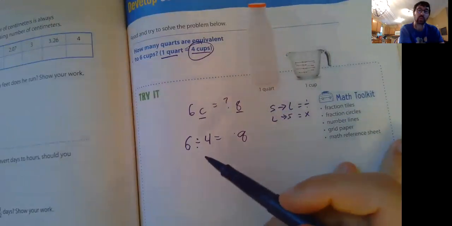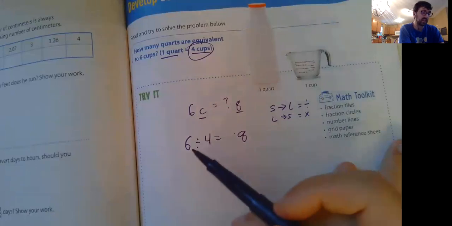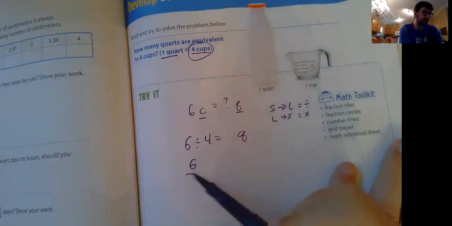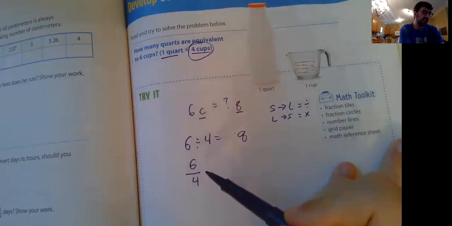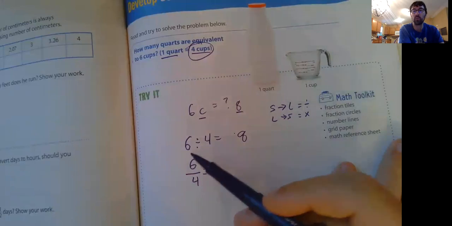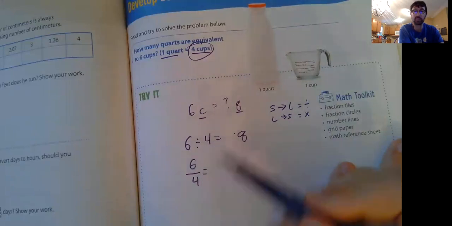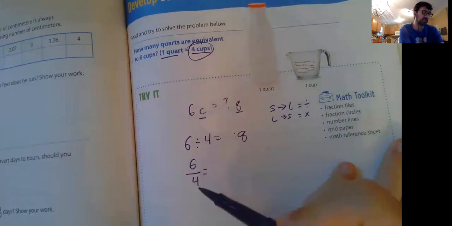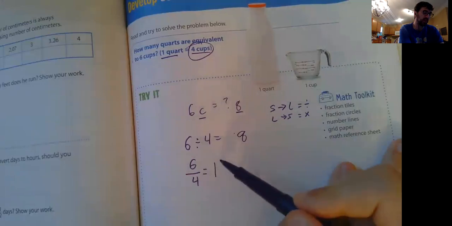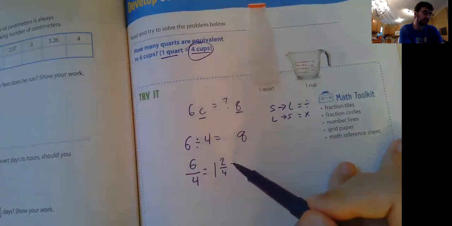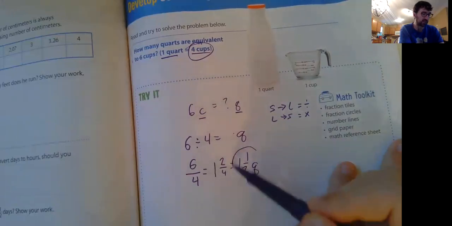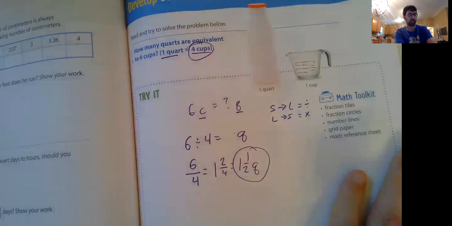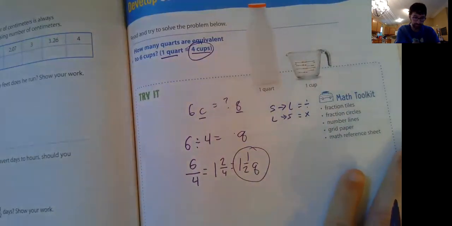6 divided by 4, we can write this as a fraction, right? 6 divided by 4 is equal to 6/4. So we get an improper fraction. And again, hopefully we can convert it directly from here, but if we can't, this helps us. 6/4 is equal to 1 2/4, which is equal to 1 1/2 quarts. And there you go for your final simplified answer, right?